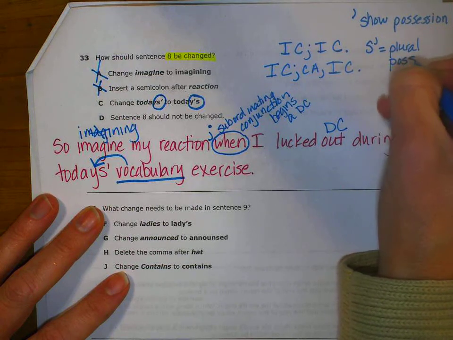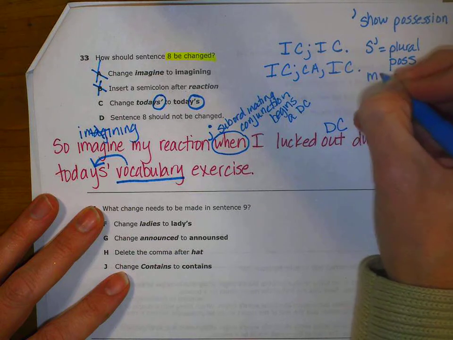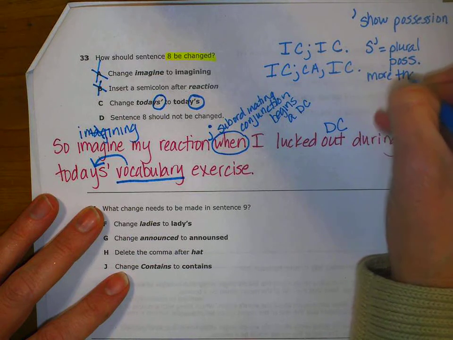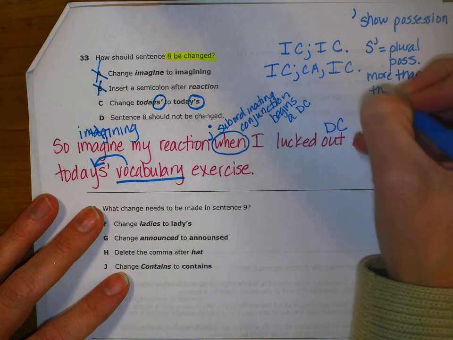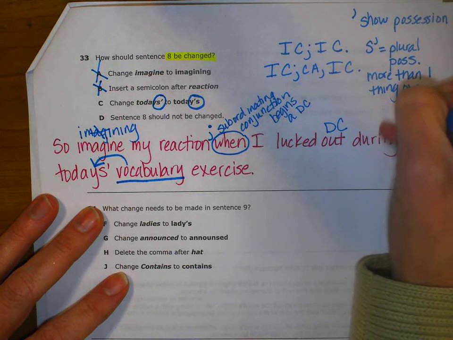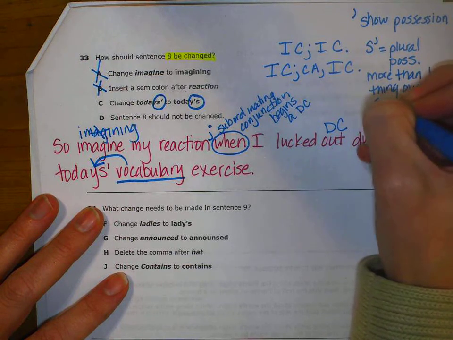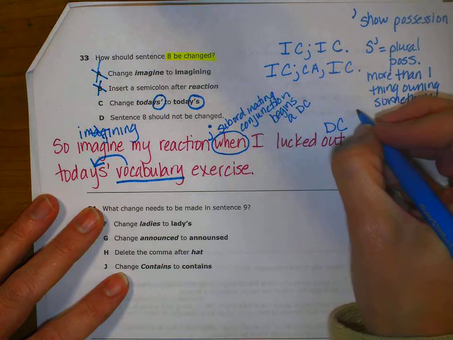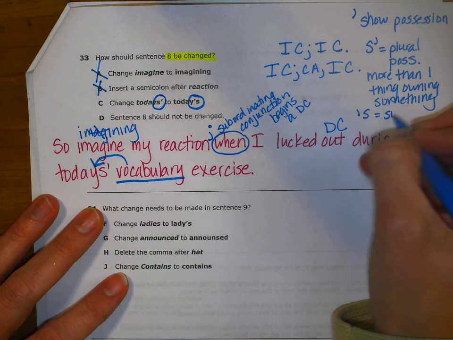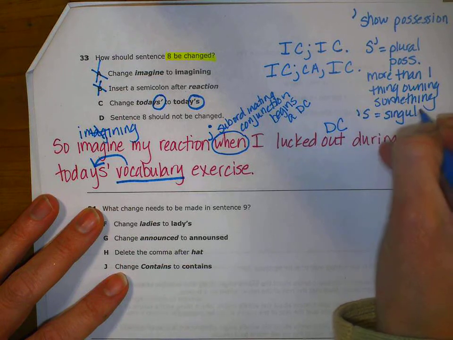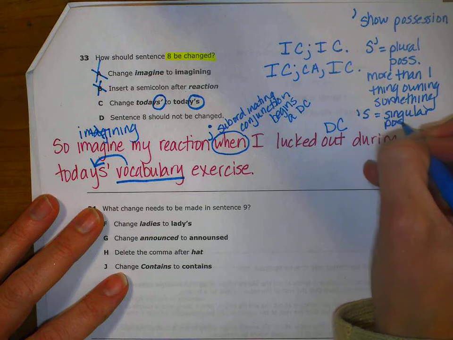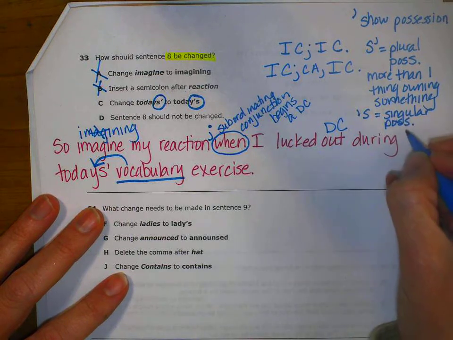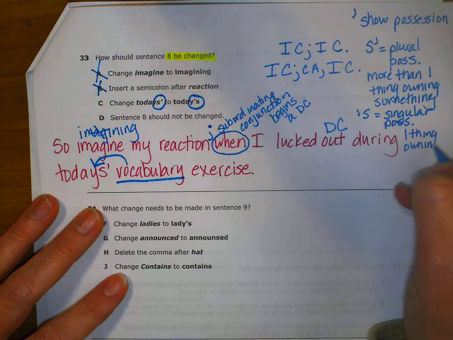possessive. And that means more than one thing owning something. And I know that apostrophe S is singular possessive. And that means one thing owning something.